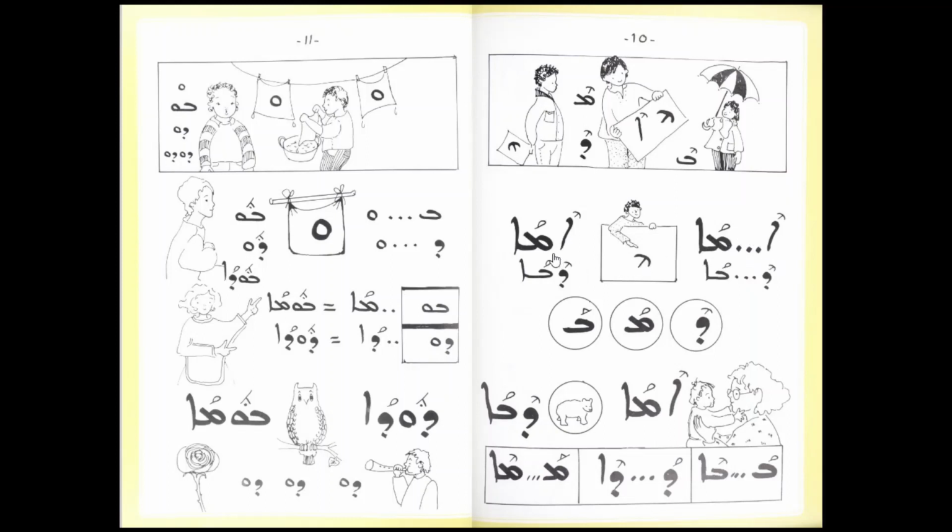Mother. Ma. So modern would be yimma. Classical, it's ma. You've got dalet. You've got the E. So it's de, ba. De, ba. De, ma, ba. Ma, de, ba.